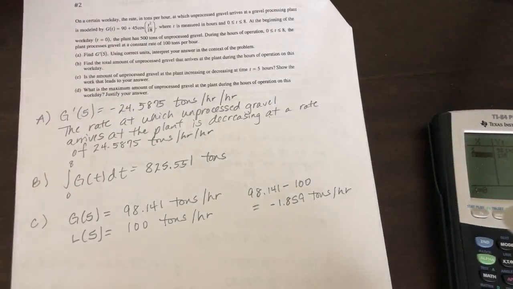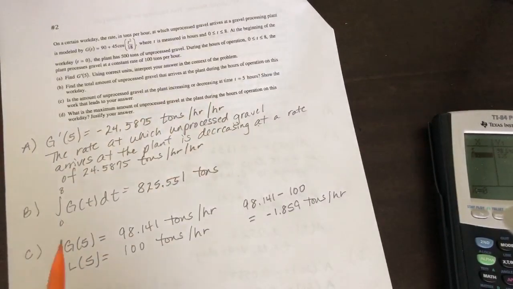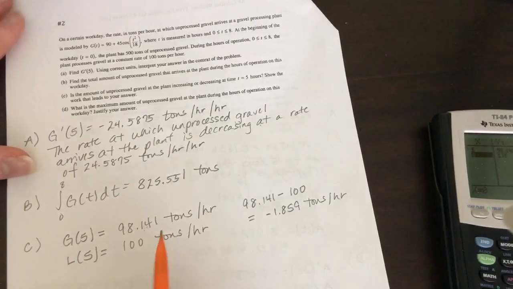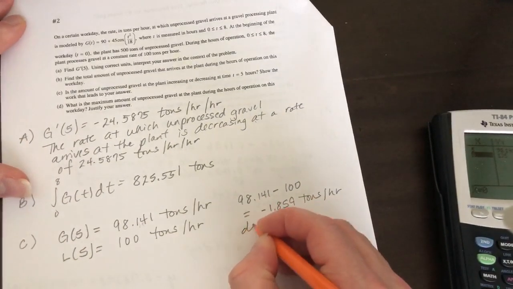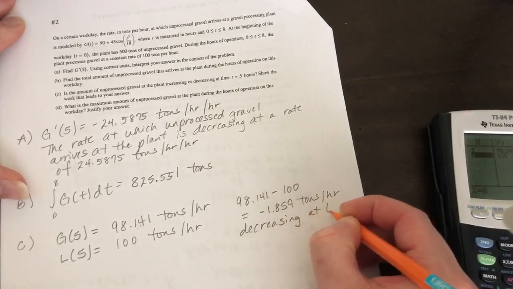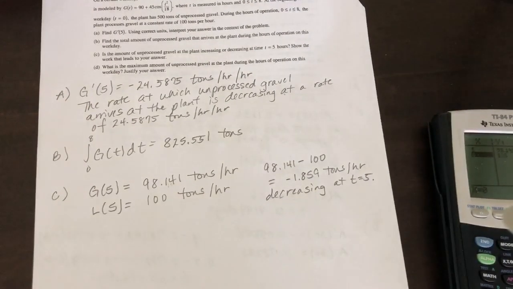So is the amount of unprocessed gravel at the plant increasing or decreasing? The unprocessed gravel is arriving at a lower rate than it's leaving, so it's going to be decreasing at t is equal to 5. Yeah, that was a little tricky.